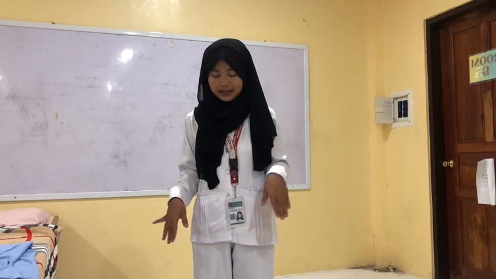Then next, position yourself at the client's midsection with your feet spread shoulder-width apart and one foot slightly in front of the other. This establishes a stable stance, balance, and proper body mechanics.